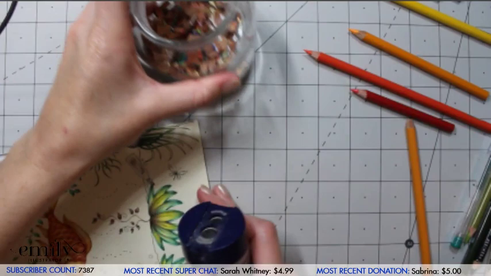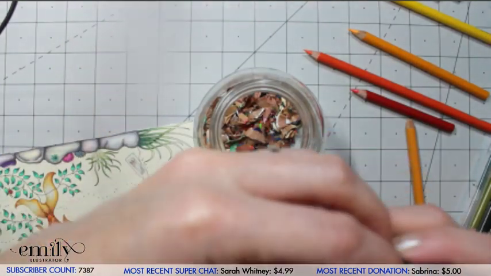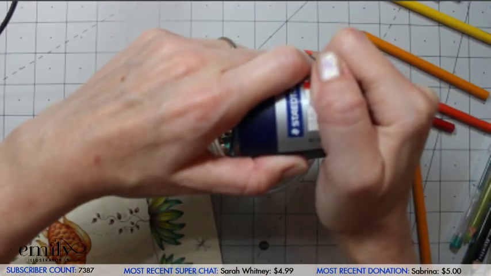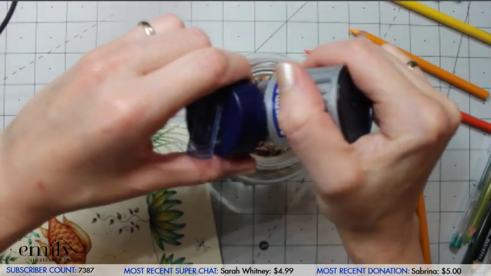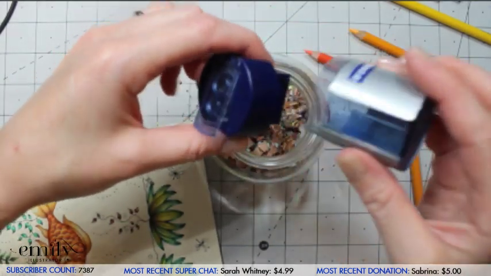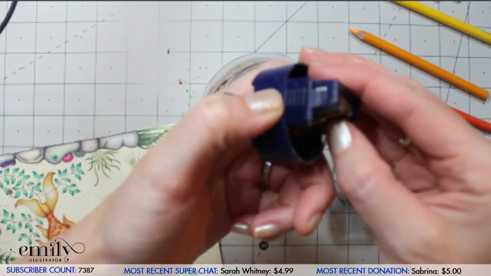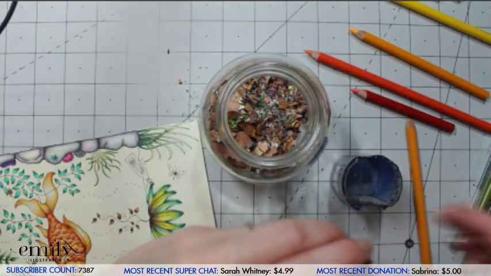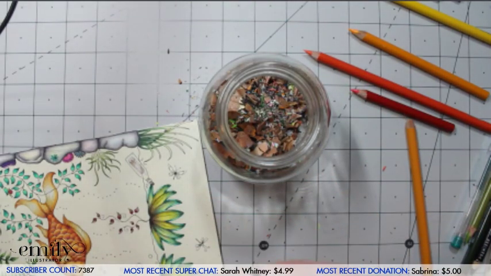Fix this here. I find sometimes if I'm not emptying my sharpener, I don't know why it is, but when it's a full sharpener, my leads break more often.